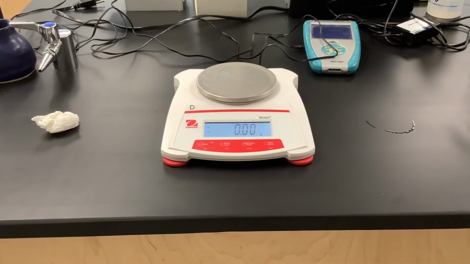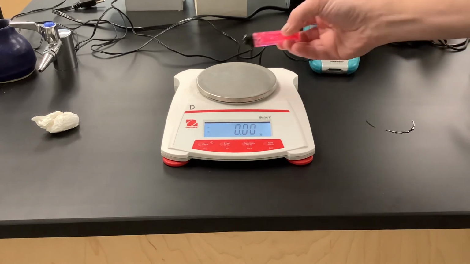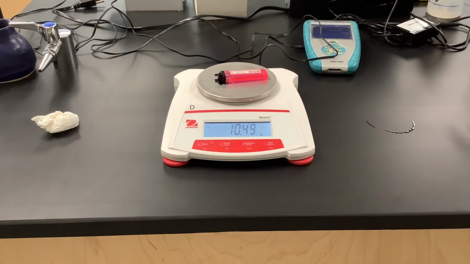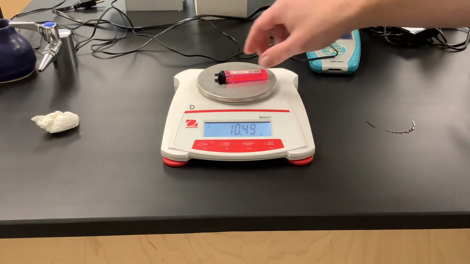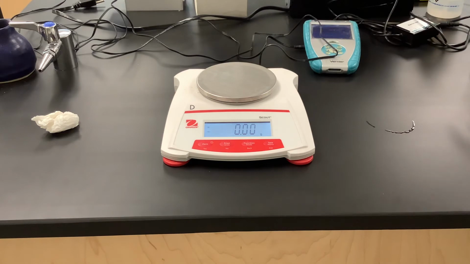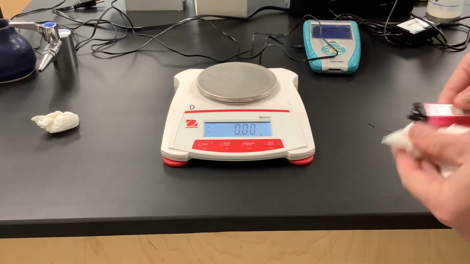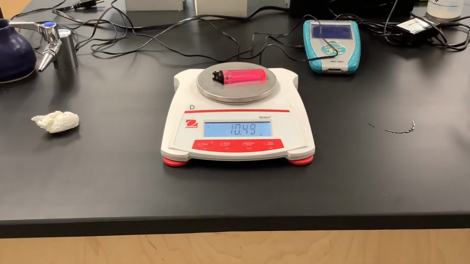Now we're not going to write this first one down right away. What we're going to do is we're going to weigh it and we're going to see what it is, and then we're going to shake it a little bit more and see if that changes. So we're at 10.49. But I'm not sure if I got all the water off of it. So what I'm going to do is I'm just going to take it off. I'm going to dry it a little bit more. I'm going to shake it a little bit more, and then I'm going to put it back on the scale. And if it stays the same, then we know we pretty much got all the water out of it. Looks like we're good at 10.49.